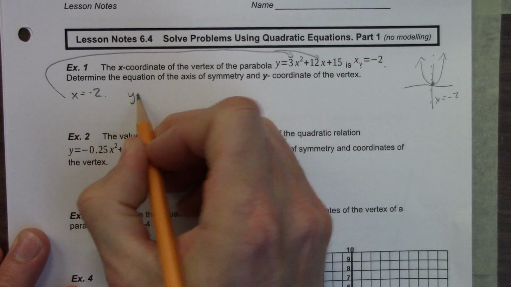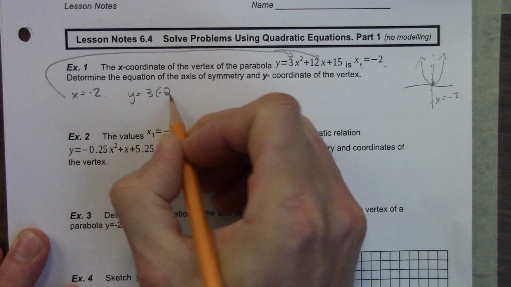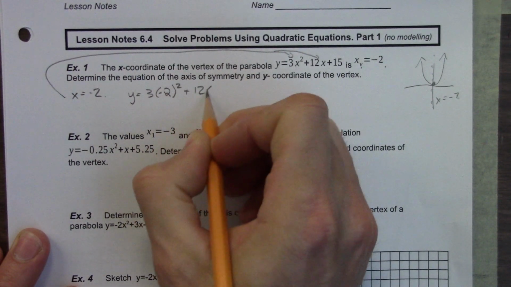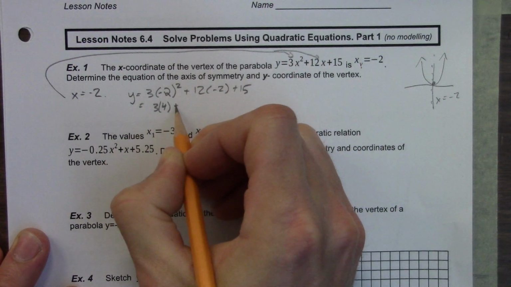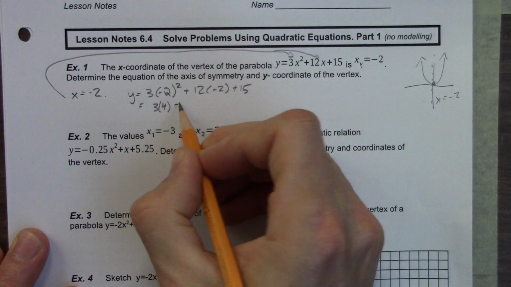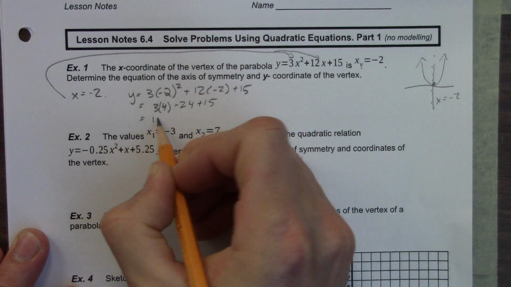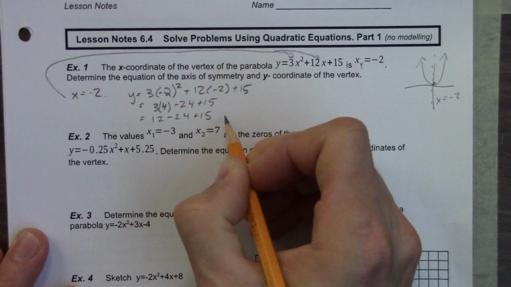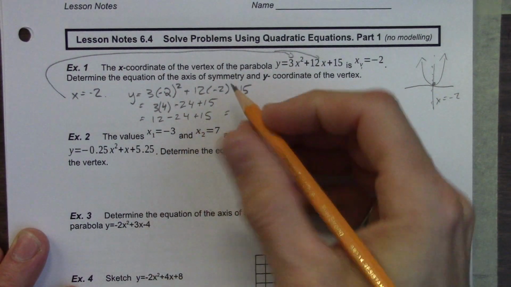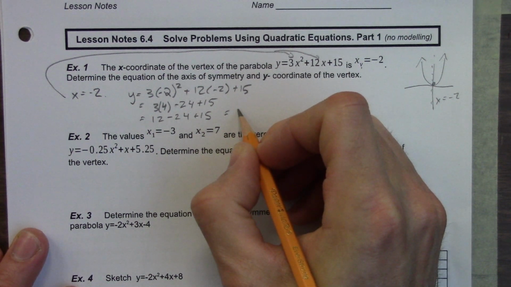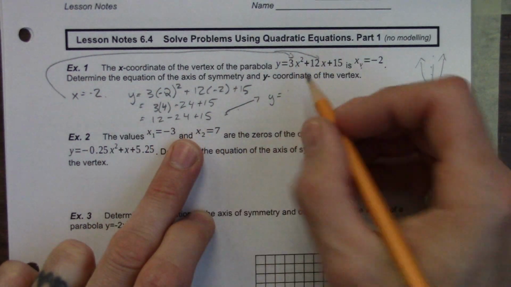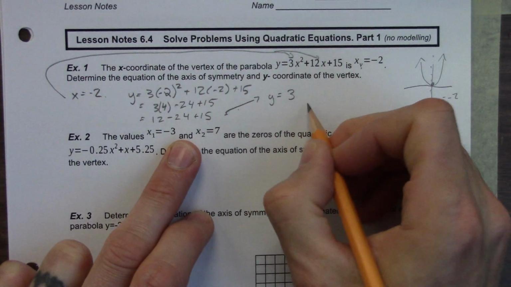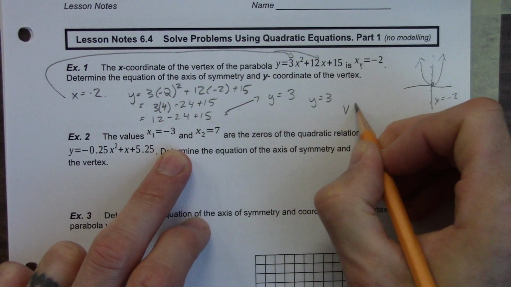Okay, so if we do that, we get y equals 3. Therefore, our vertex is (-2, 3).